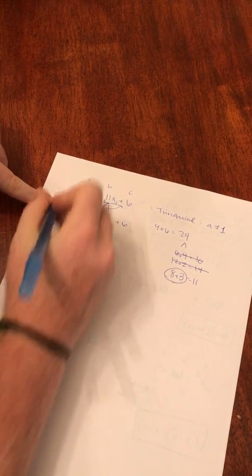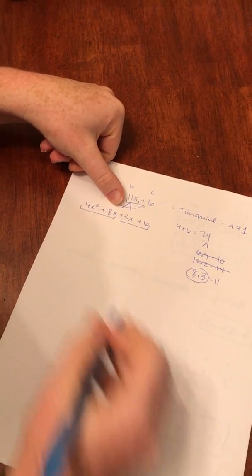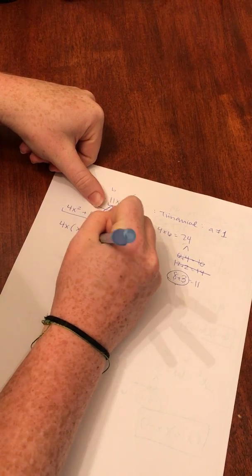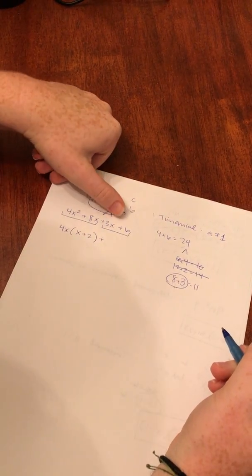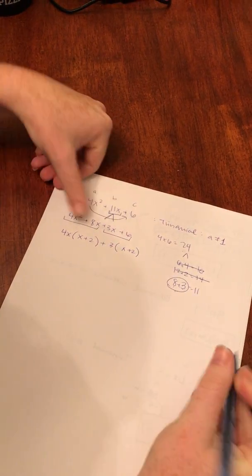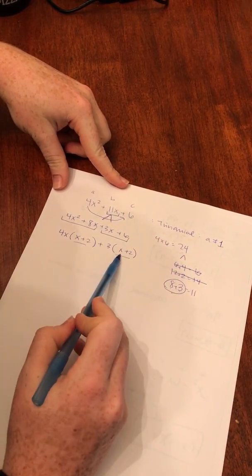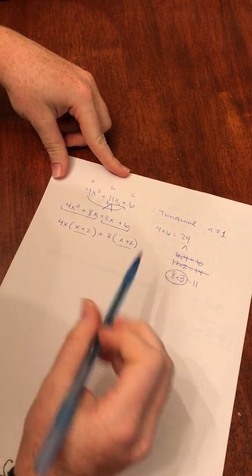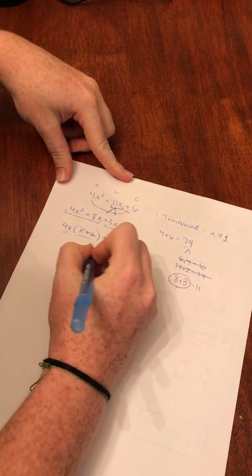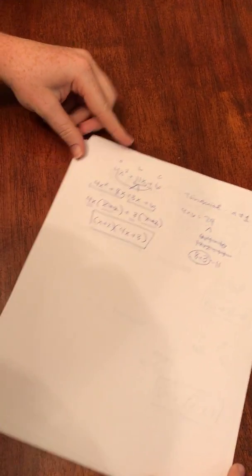Now that we have four terms, we're going to go back to grouping. Between the first two terms, our greatest common factor would be 4x, and we're left with x plus 2. And our greatest common factor between the second two terms would be 3, and we're left with x plus 2. So just like the first problem, we have successfully found the same expression inside both parentheses. That becomes our first factor, and we're left with 4x plus 3. So now we have factored that one.